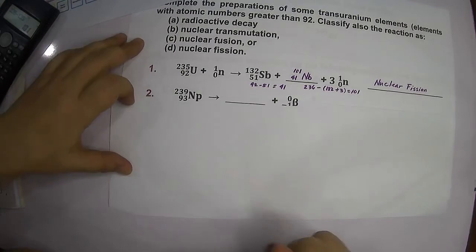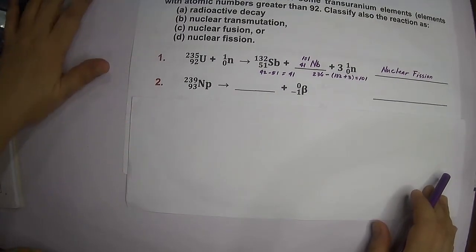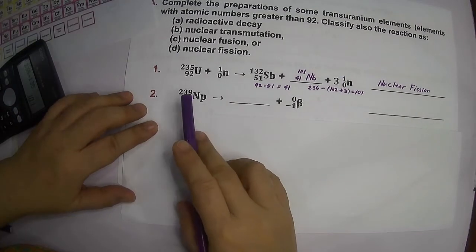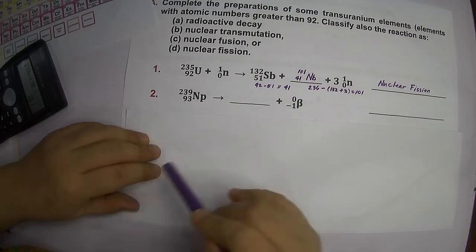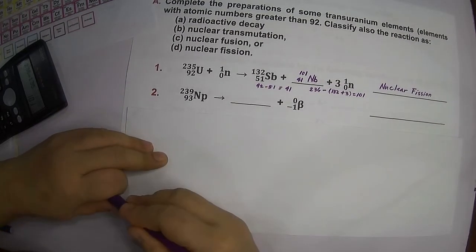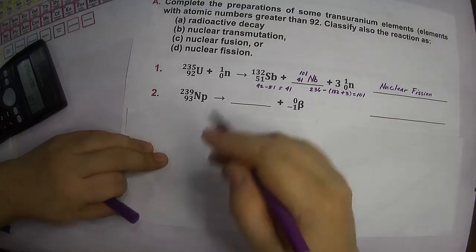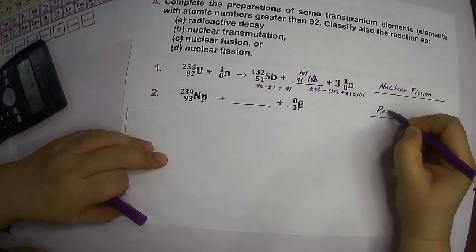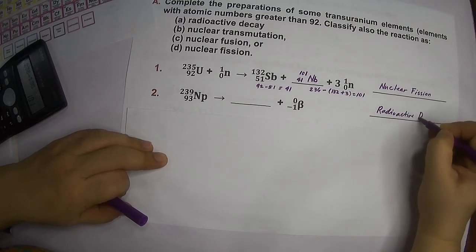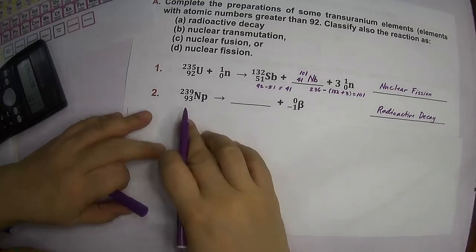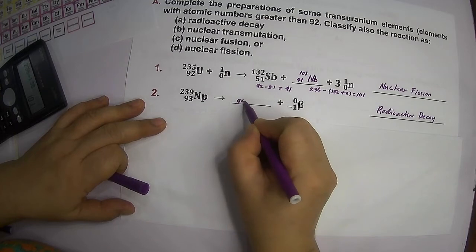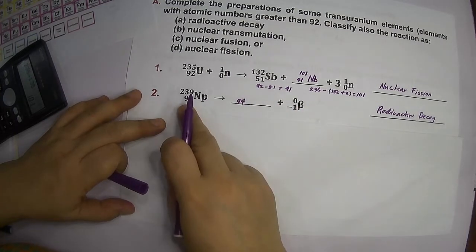Okay. For the next reaction, we have here neptunium-239 emitting a beta particle. Again, since a beta is emitted, that is radioactive decay. To balance that, that must be element 94 because 94 minus 1 is 93.